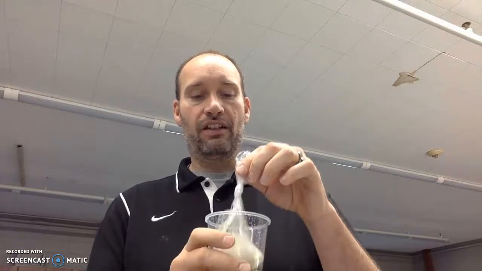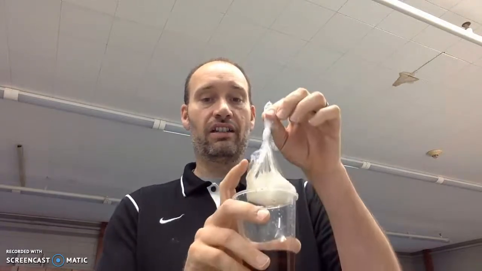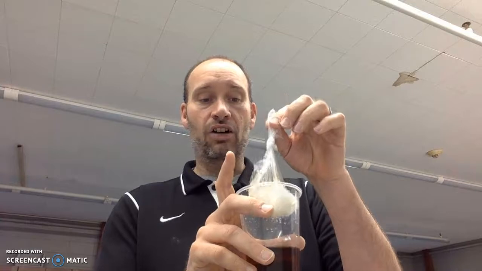Now, what I want you to think of, when you're looking at the lab, is what is going to happen. If we're saying the bag is representing a cell, and this is our selectively or semi-permeable membrane, now, if the cornstarch is able to diffuse out of the bag and into the iodine, what'll happen? Or will it be the other way around, and the iodine will go into the bag? How would we know? That's where the indicator comes in.